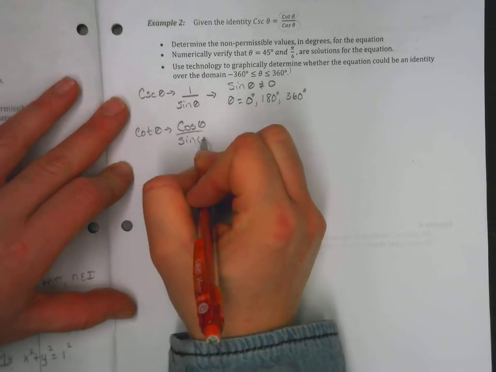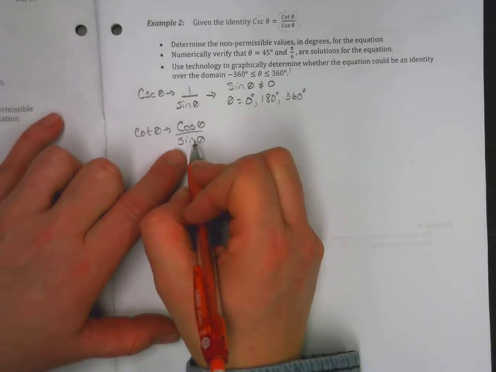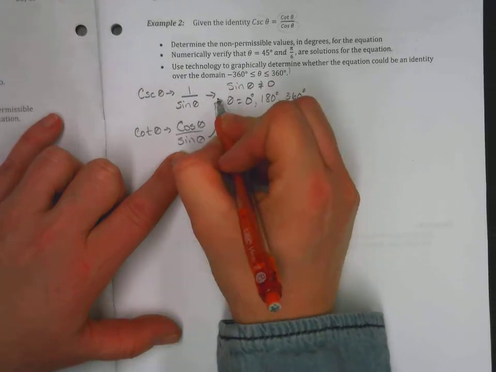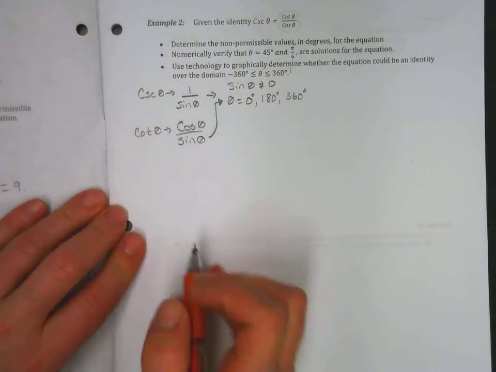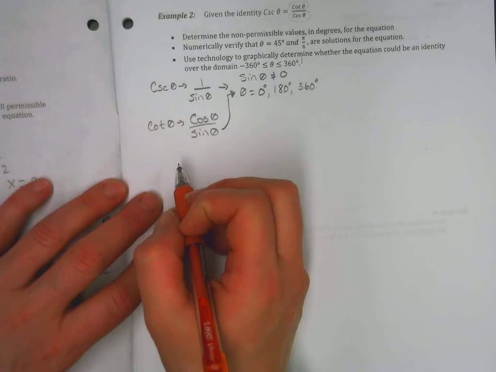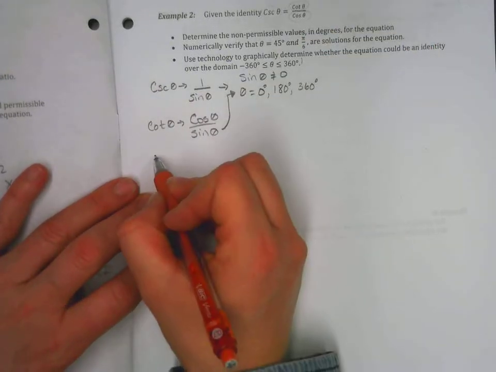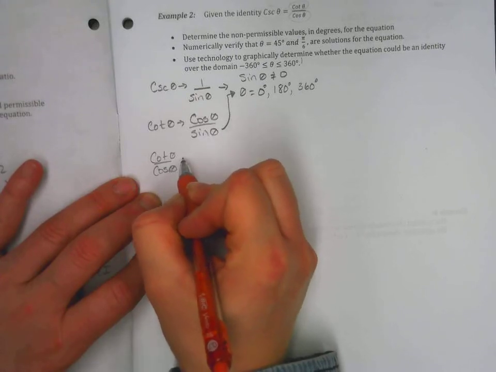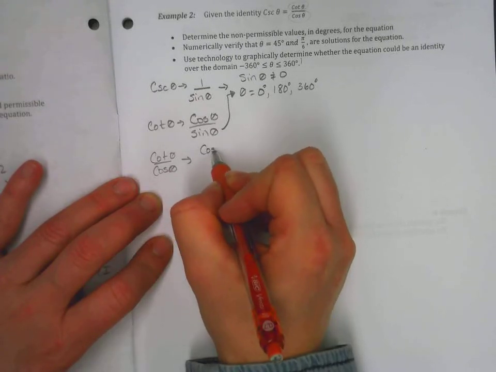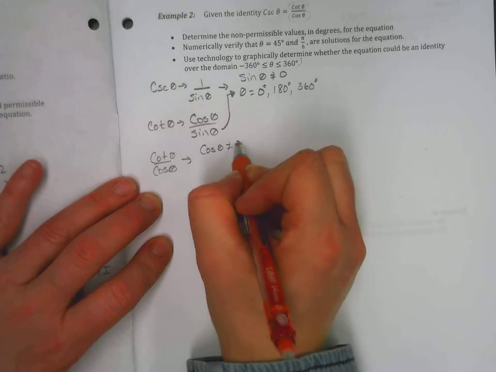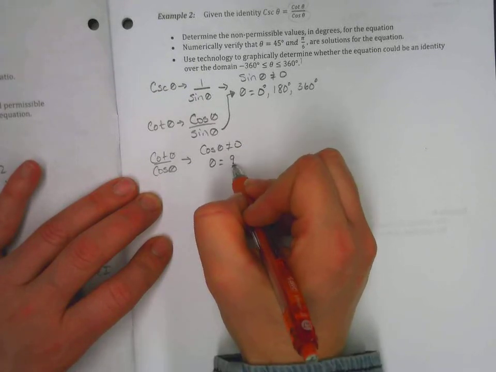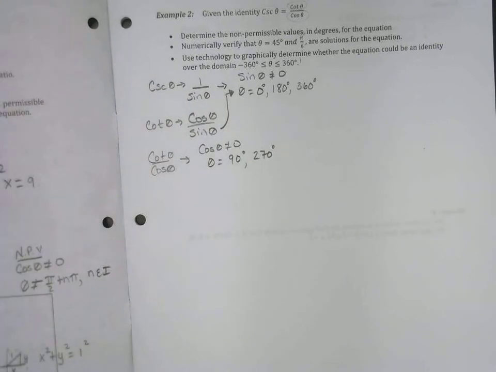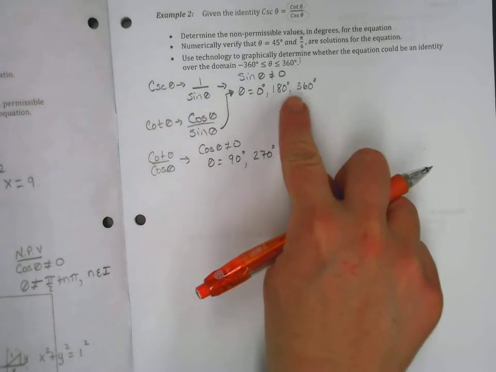And then the last one is this, we have cotangent over cos. So we want to look for when cos of theta cannot equal 0, which would have 90 degrees and 270. So technically, if we think about our unit circle, we're going from 0, all of our non-permissible values would be 0 to 90, 180, 270, 360.